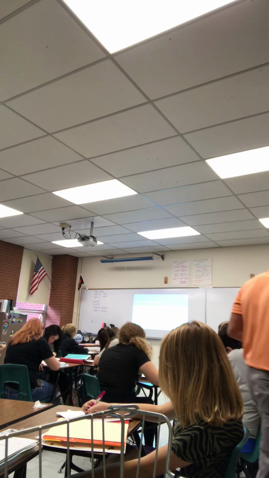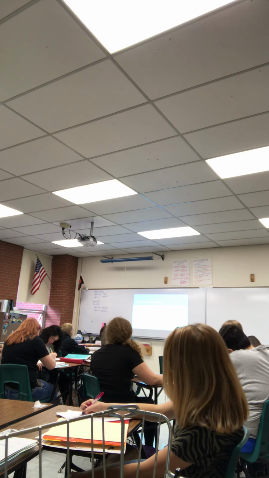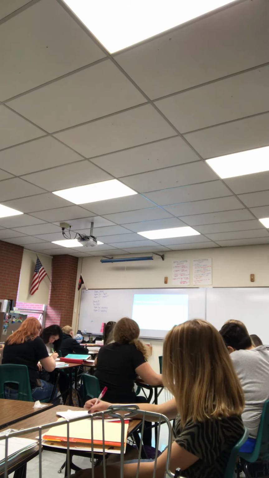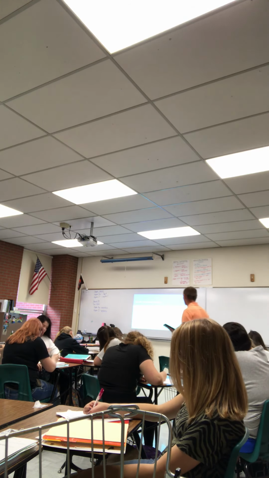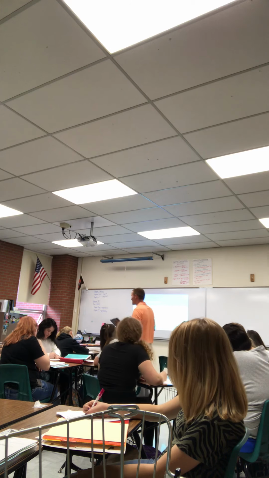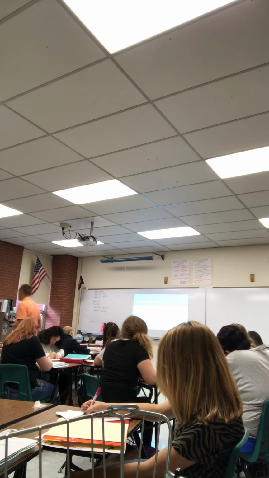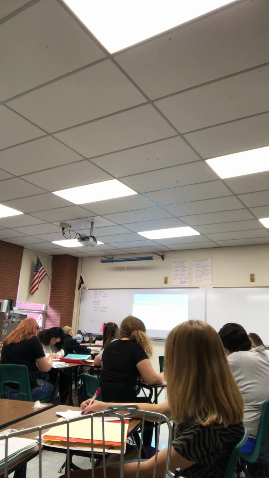A couple other words, solution set. So this might be a new term for us. Solution set. And this is simply the set of all solutions of an inequality. So the solution to an inequality is a value that makes it true. A solution set is all those values, right? All those values of an inequality that make it true. And that's known as a solution set.